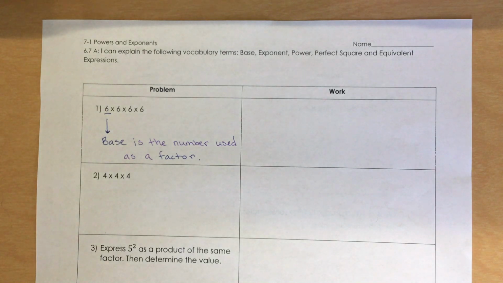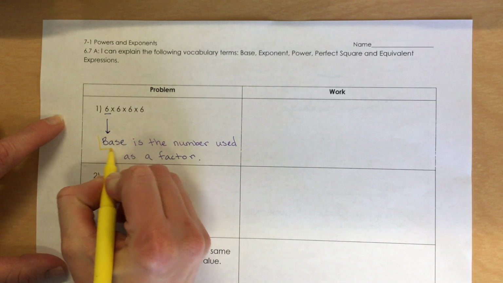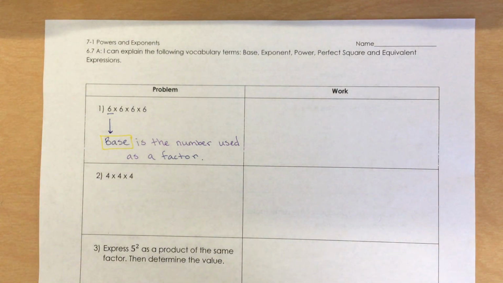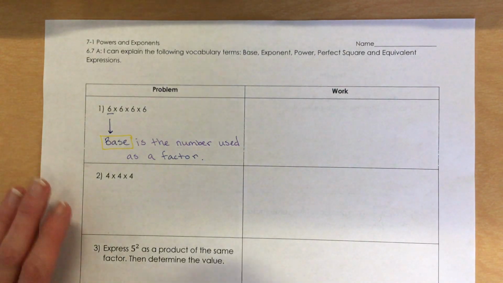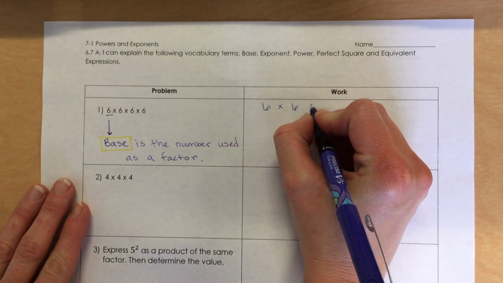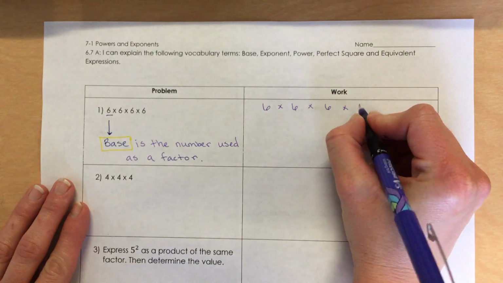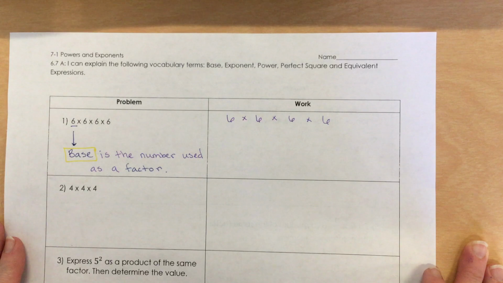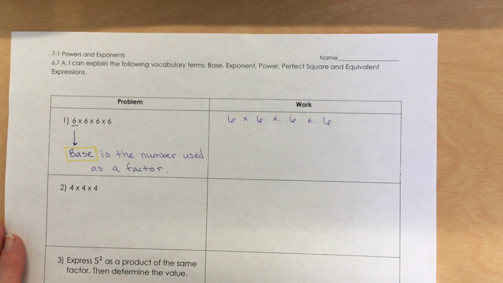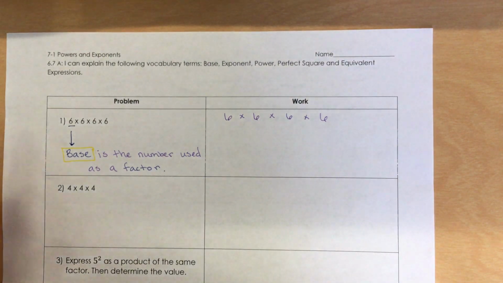And go ahead and box in, underline, circle, somehow indicate that base is one of our vocabulary terms. Okay, so again, 6 is our base because 6 is the number used as a factor. Now we're going to rewrite our equation over here because we're going to work this out. 6 times 6 times 6 times 6. Well, what's another way that we could write this expression? Since we're using the same number as a factor multiple times, we can use an exponent to represent it.